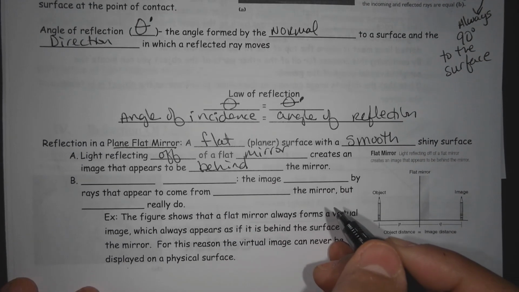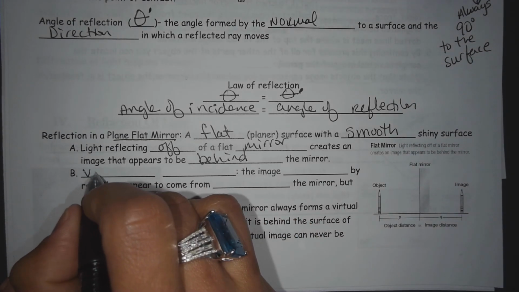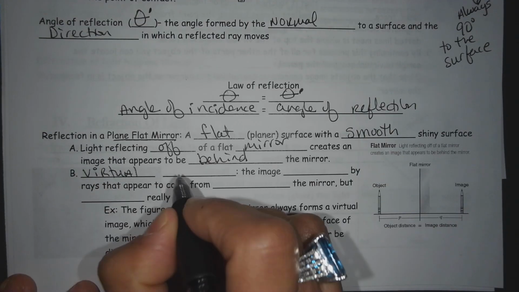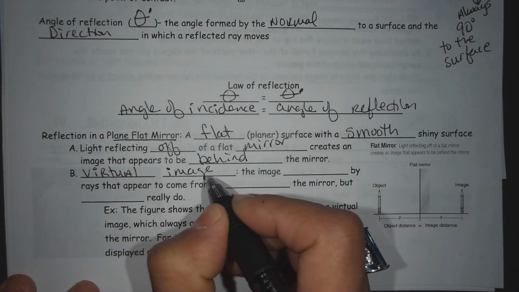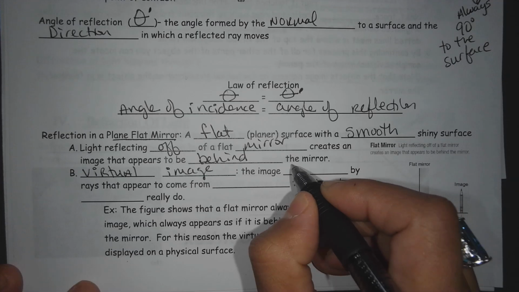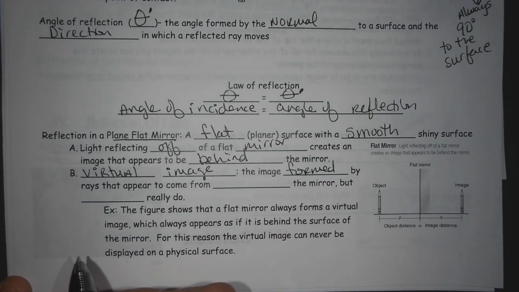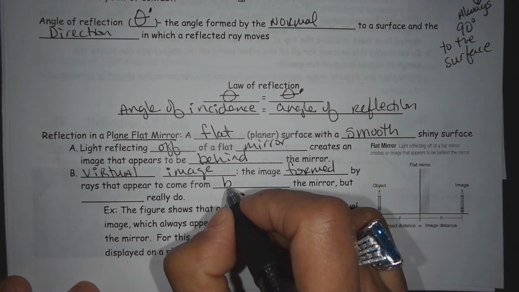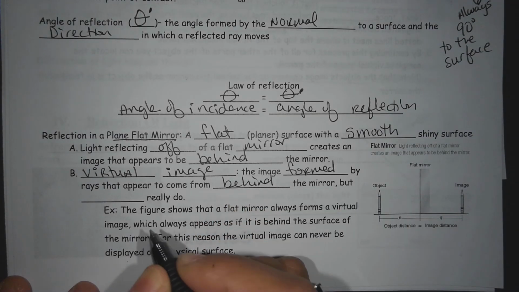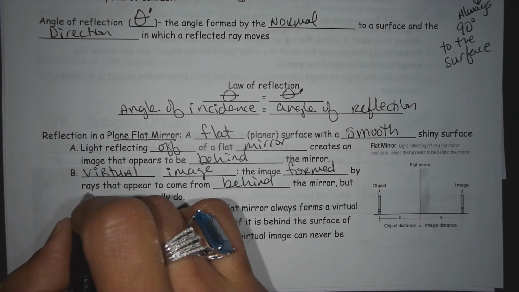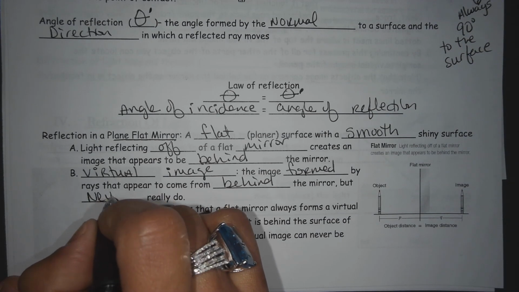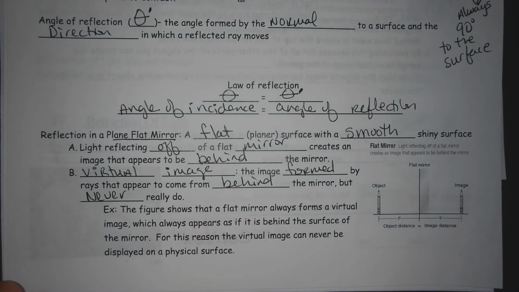This image is called a virtual image. The virtual image is going to be an image that is formed by a ray that appears to come from behind the mirror, but never really does. It doesn't make sense right now. Give me a moment and we're going to go over it in more detail. And then that worksheet that you have, we're going to go over that.